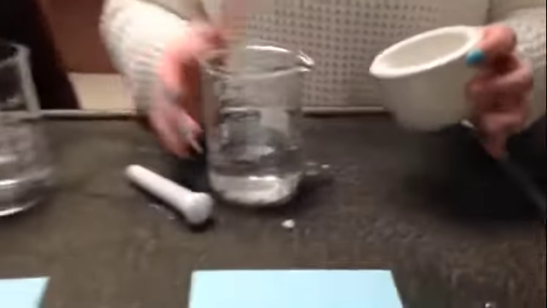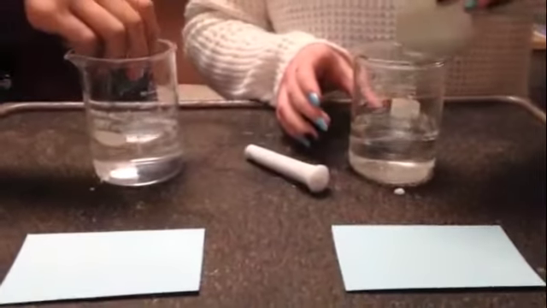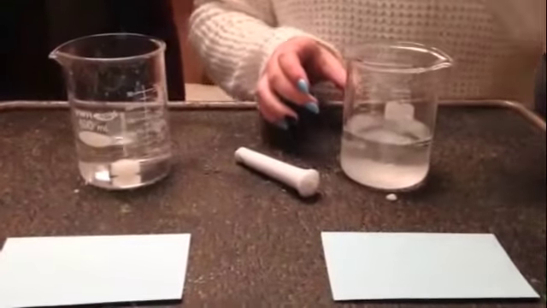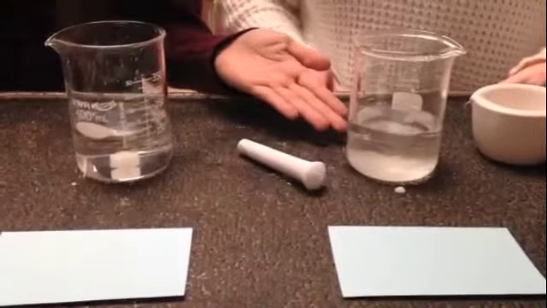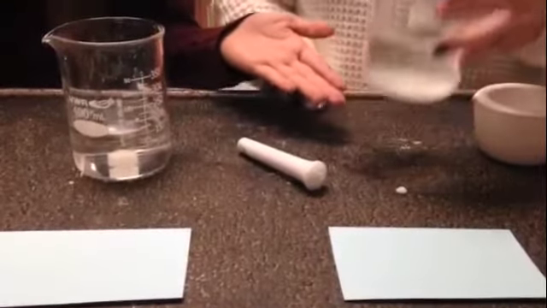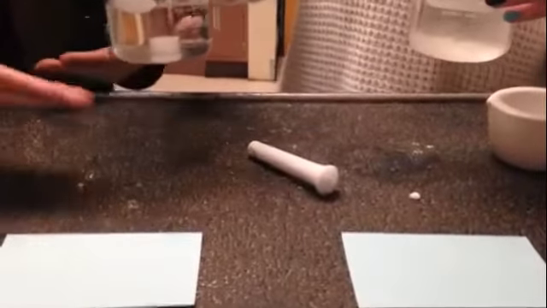Now I'm going to add it in and see if it works. As you can see, the surface area affects the dissolution. The smaller the particle, the faster it dissolves, and the larger the particle, the longer it takes to dissolve.